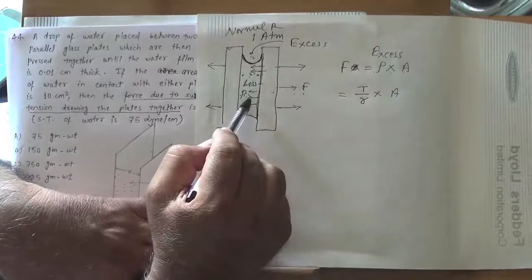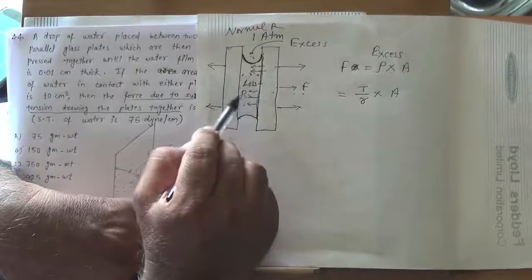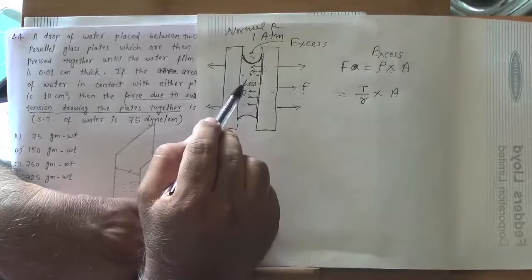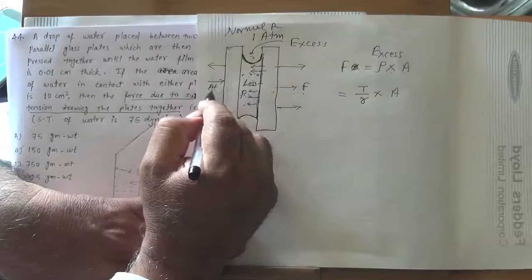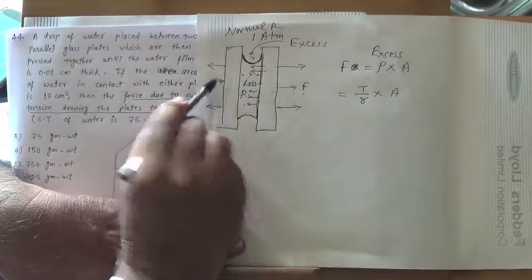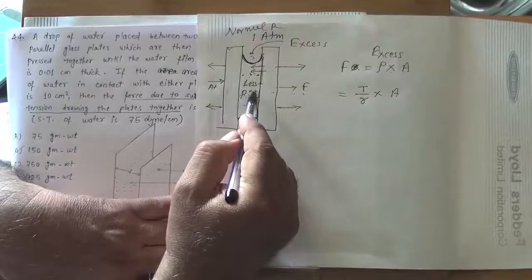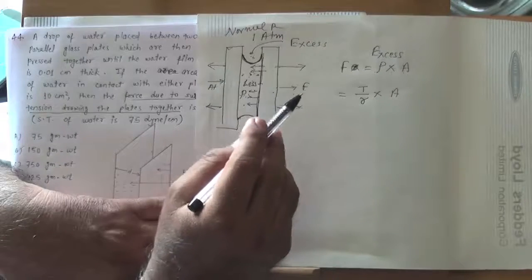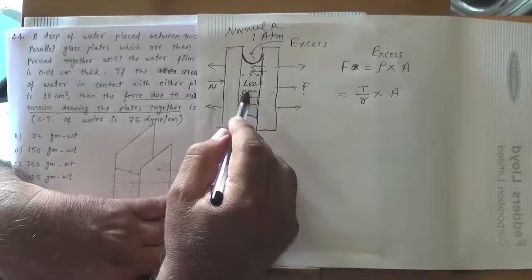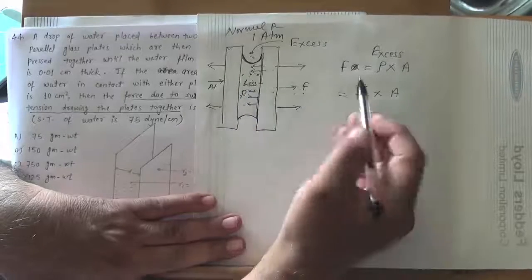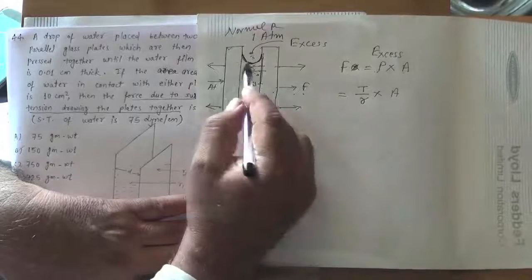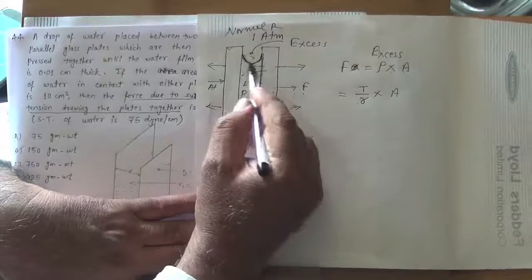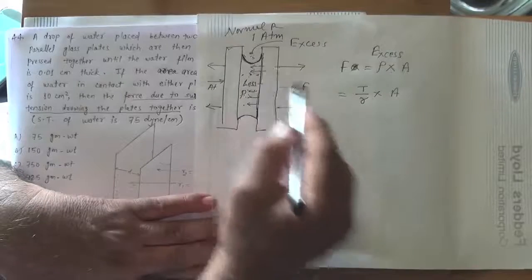How much is this force? This excess pressure, the change in pressure, because here atmospheric pressure is pushing it inside and here the pressure is less. So this excess pressure creates force, excess pressure into area, and for excess pressure we take T/R because this is half of the drop surface.